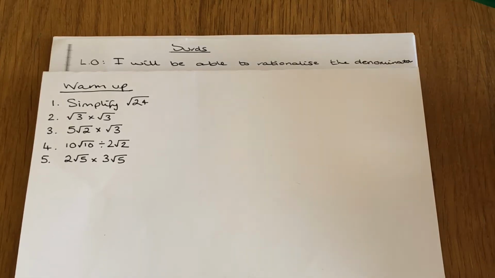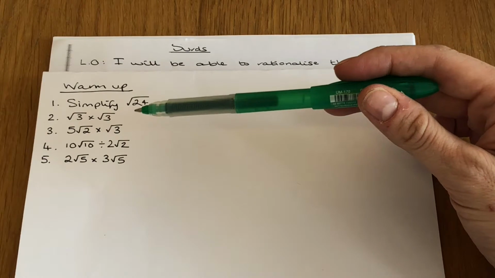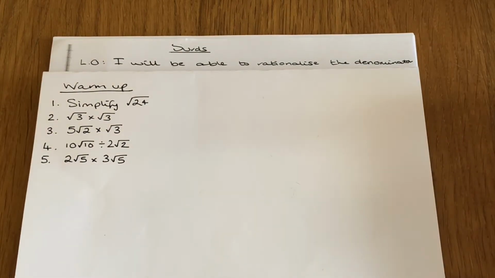Today's objective is: I will be able to rationalise the denominator. I'll explain what that means in a moment, but right now what I would like you to do is a little warm-up, 5 quick questions. Press pause, have a go, and then we'll go through them.